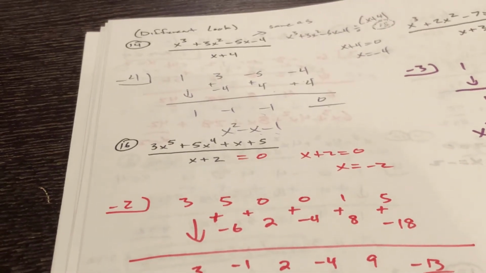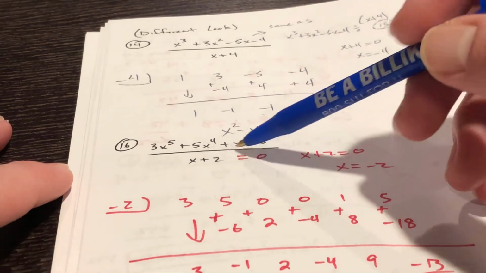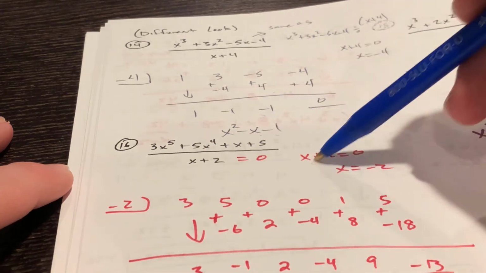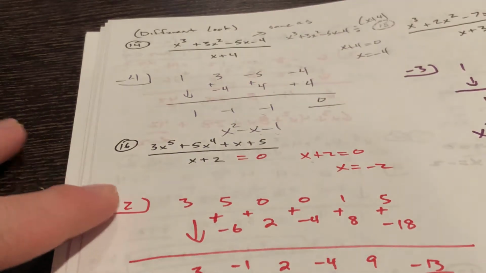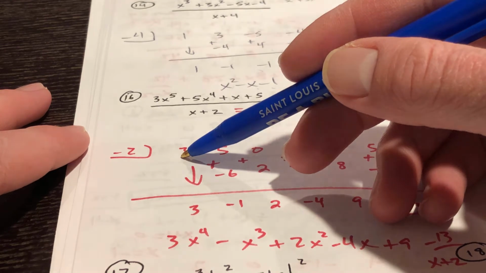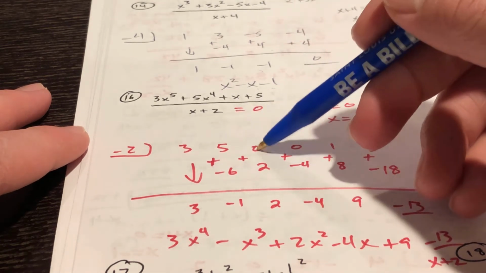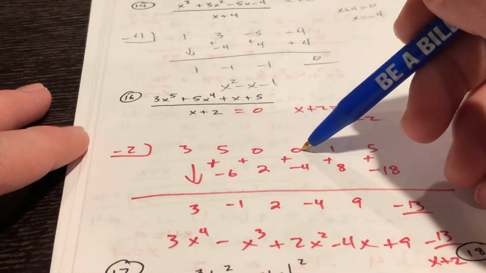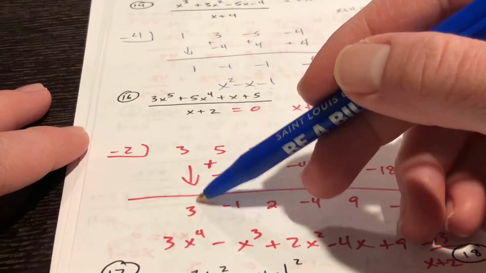Then, finishing up here, last one on synthetic division on this page, dividing by x plus 2, so set x plus 2 equal to 0. Negative 2 is the solution. 3x to the 5th, 5x to the 4th, 0x to the 3rd, 0x squared, a single x, 5, bring the 3 down.